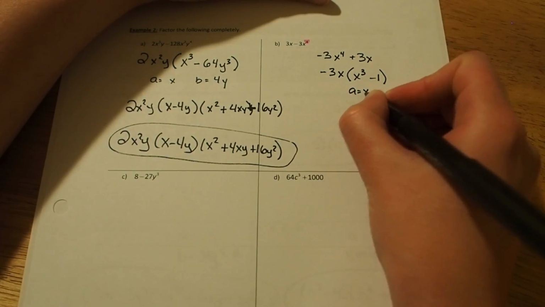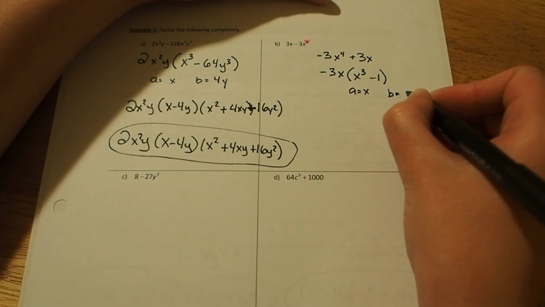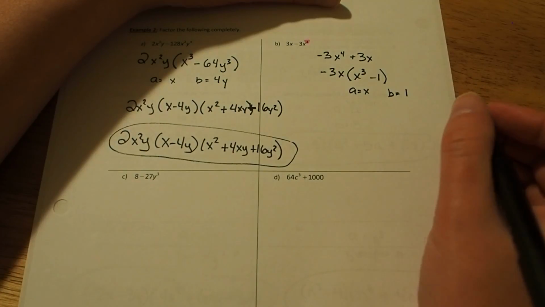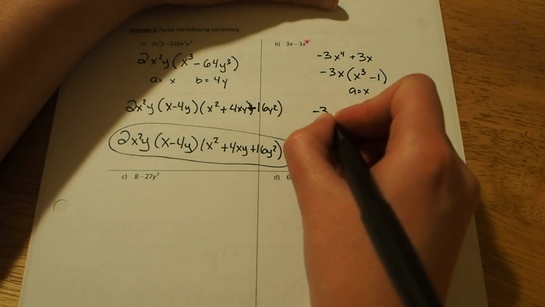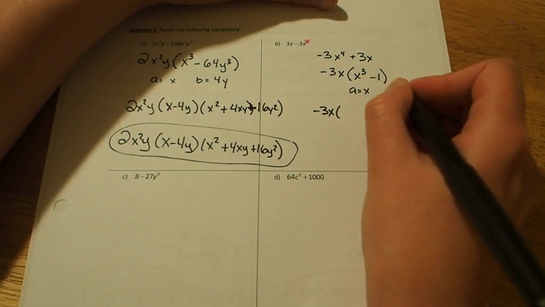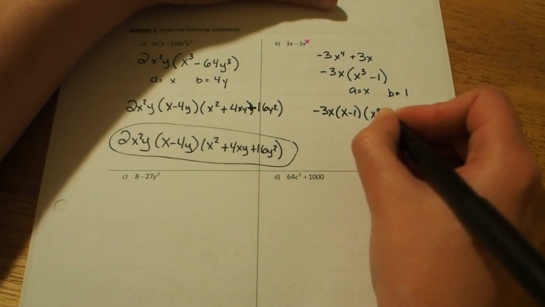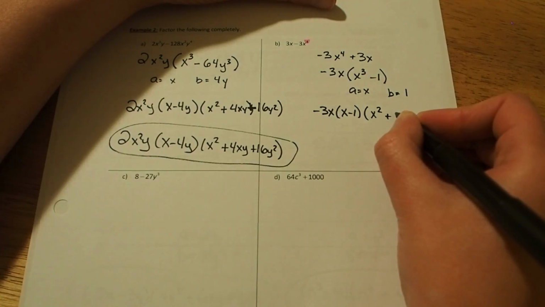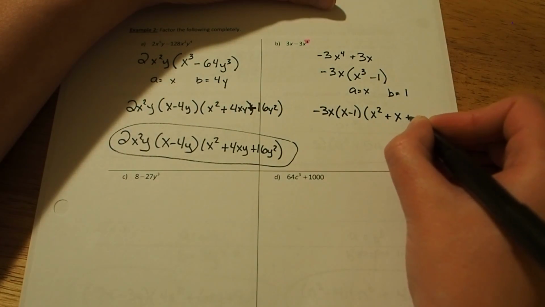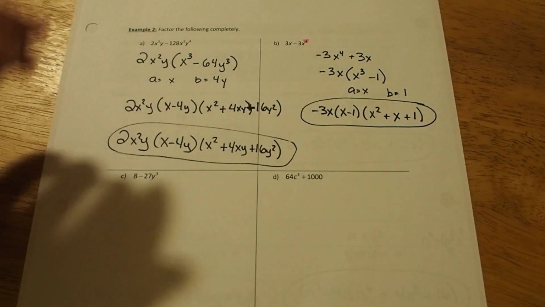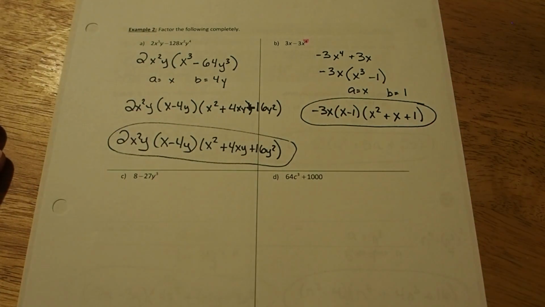The a value is x. The b value, what number cubed gives you 1? 1, because 1 times 1 times 1 is 1. So it's still a difference of cubes. So I'm going to have my negative 3x times a minus b, so x minus 1, times a squared, so x squared, plus ab, so plus 1x, plus b squared, which is still 1. 1 squared is 1. That's factored.